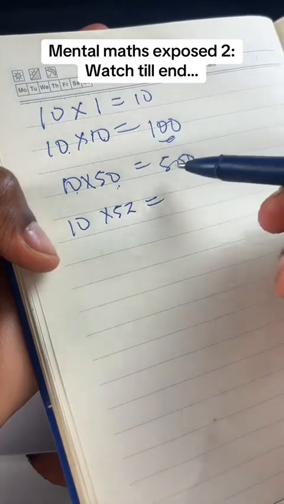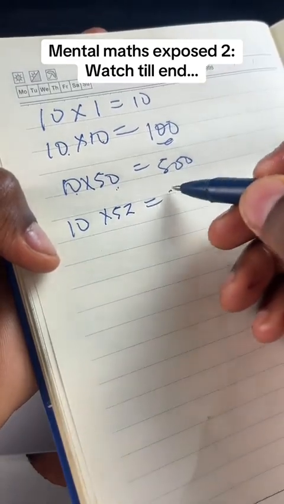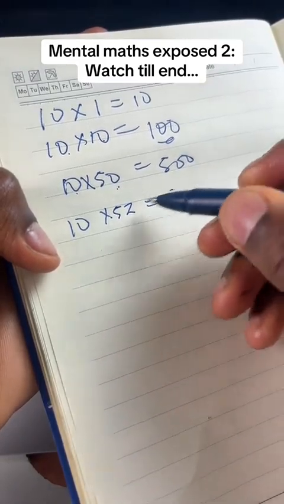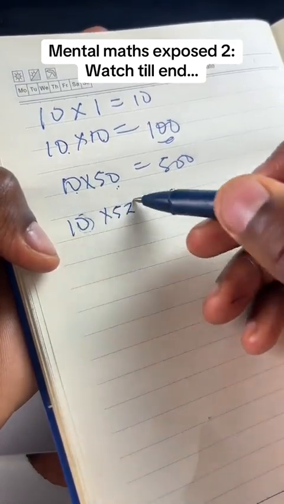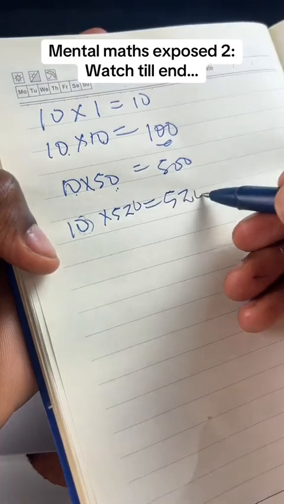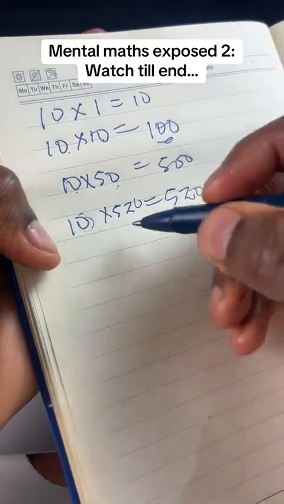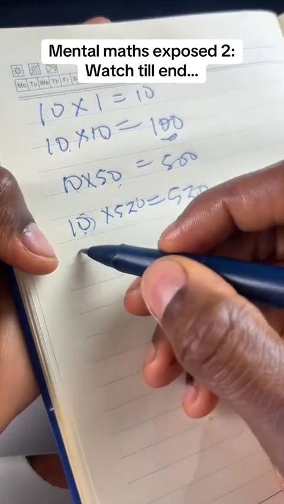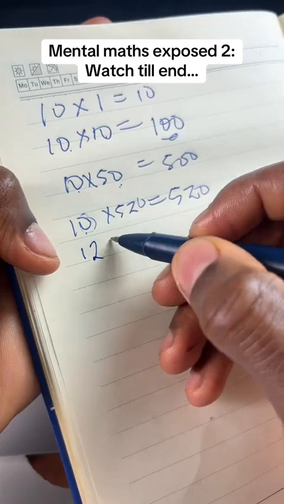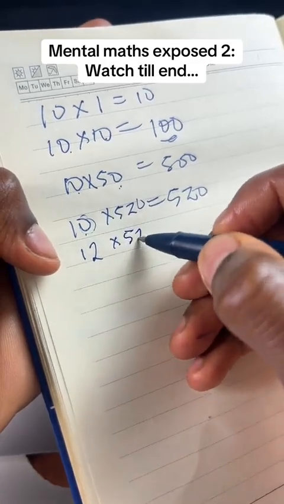The answer is close to 500. That's the estimate. 500 and something. That's the answer, right? Because I'll just transfer this 0 to this. That's 520. Simple. All right? So now, what if I now change this 10? What if I ask you 12 times 52?